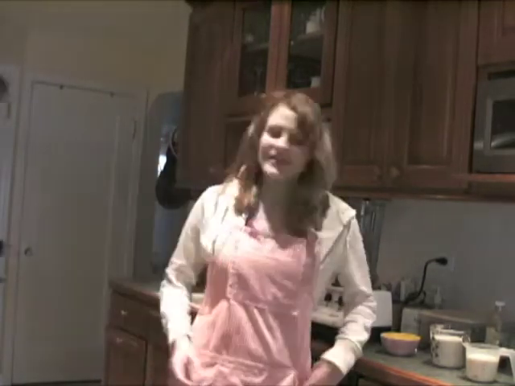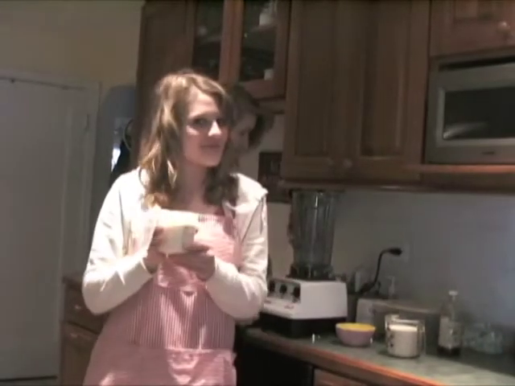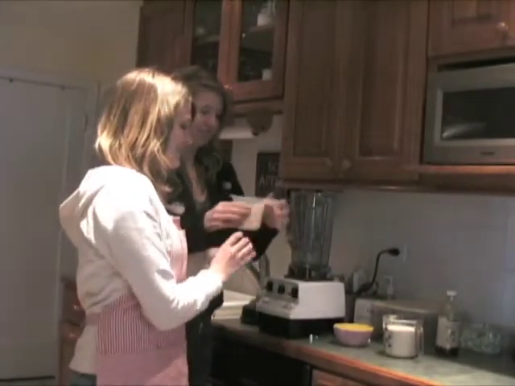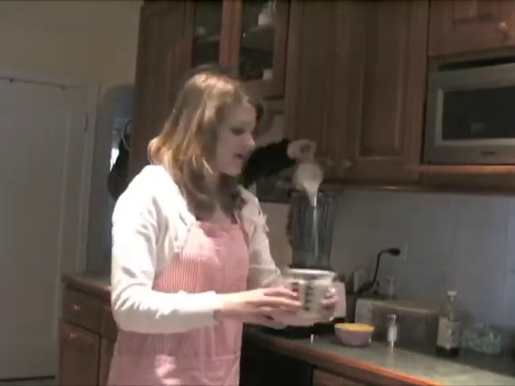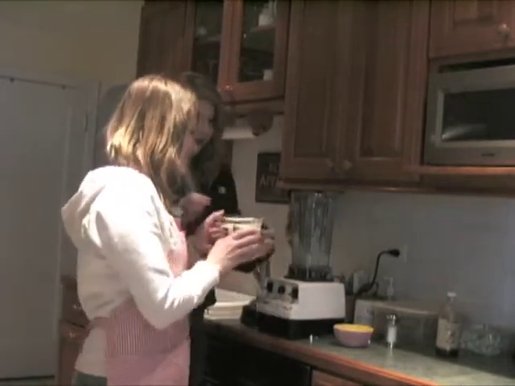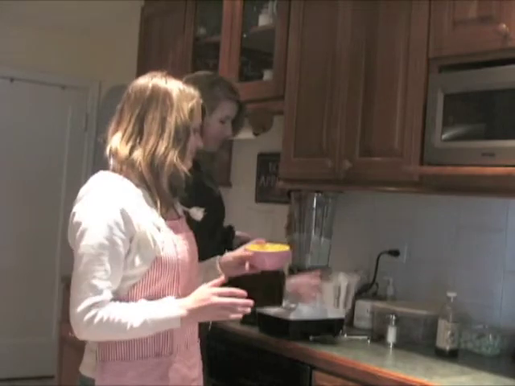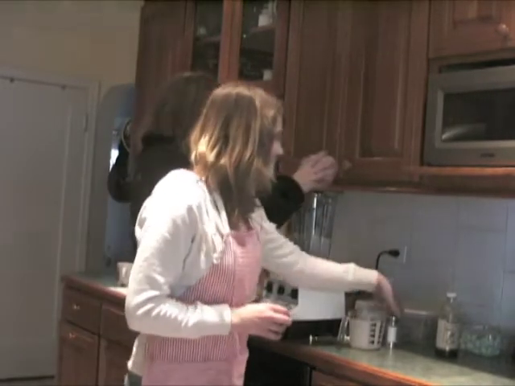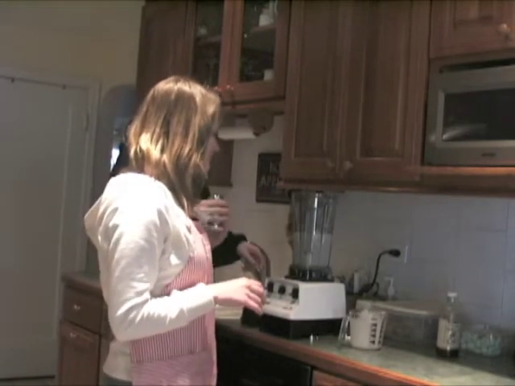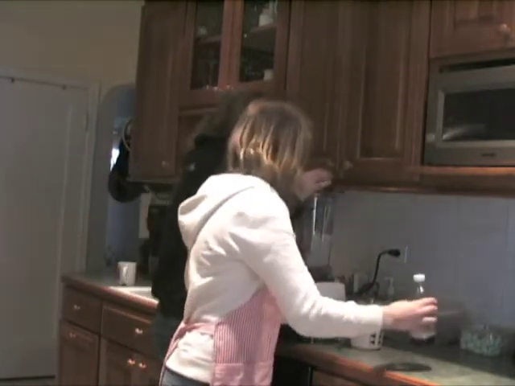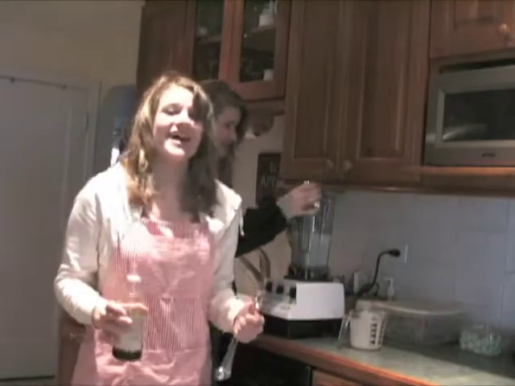We need 1 cup of whipping cream, 2 cups of half and half, 2/3 cups of sugar, a dash of salt, and a tablespoon of vanilla extract.